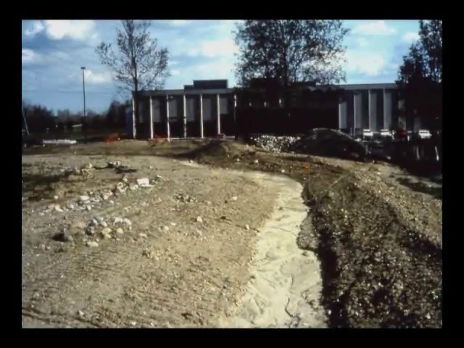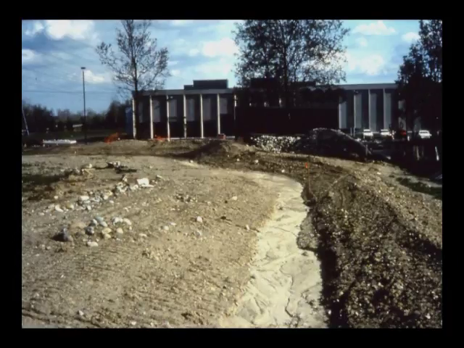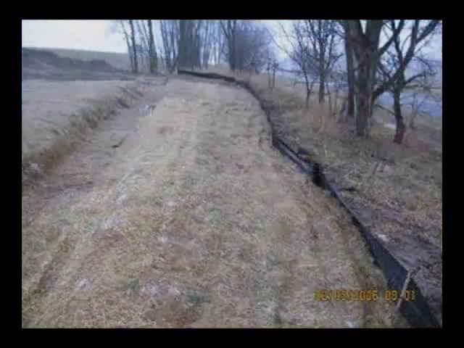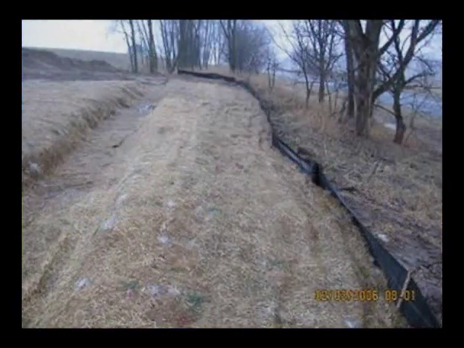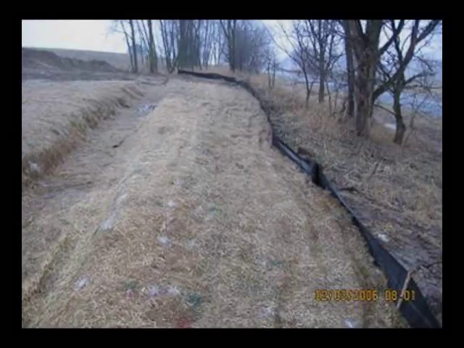Diversions capture and redirect runoff and are considered both an erosion control and a sediment control. Diversions upslope of a construction site intercept runoff in order to prevent erosive velocities of stormwater runoff on exposed soils. Diversions below a construction site intercept sediment-laden runoff and route it to an area where the sediment can be contained.